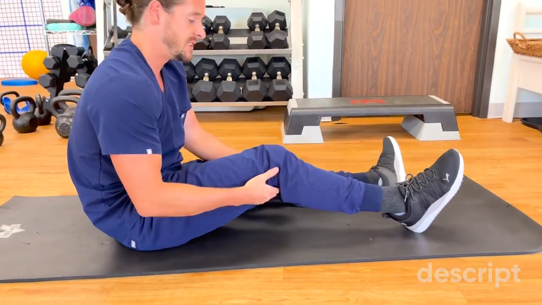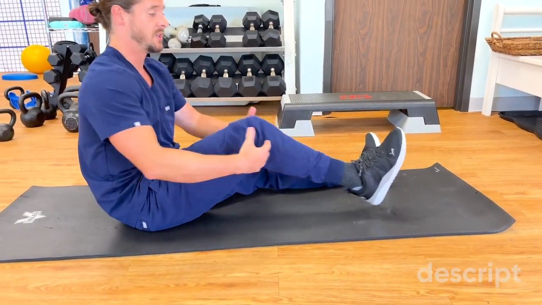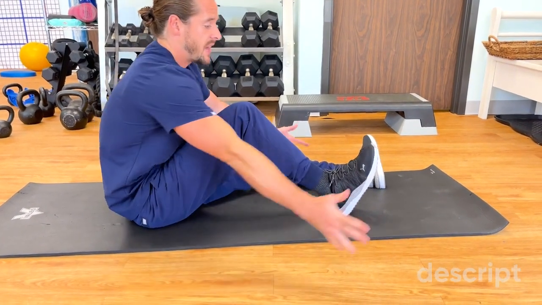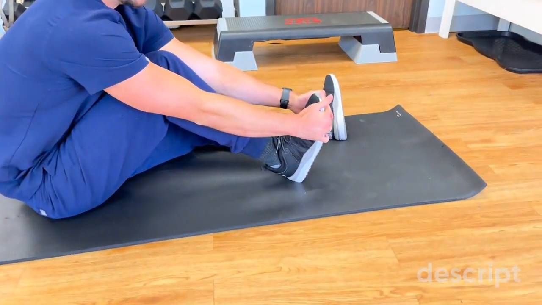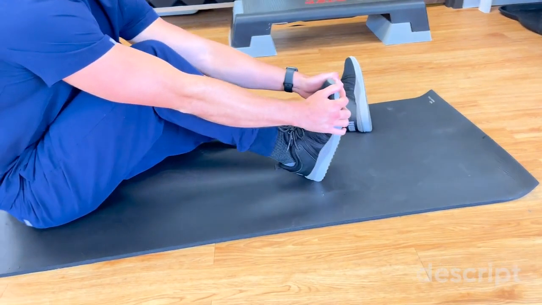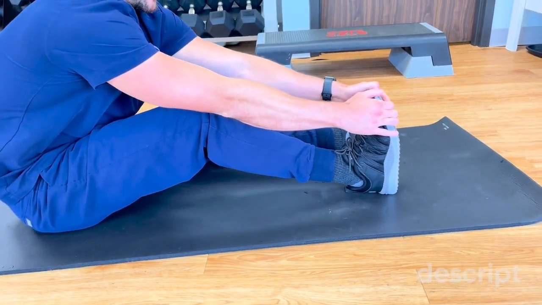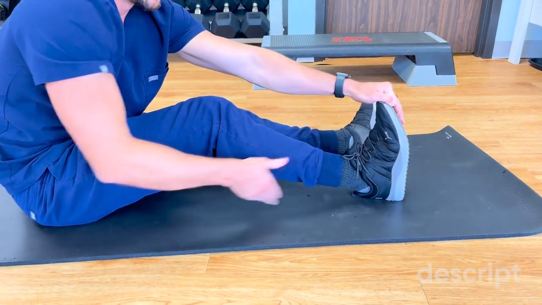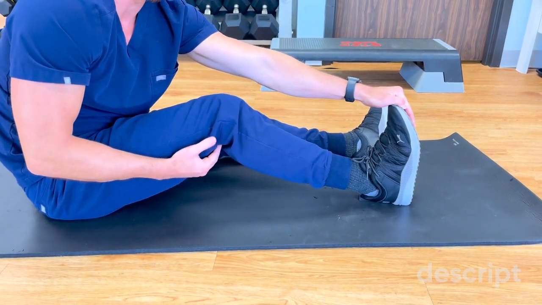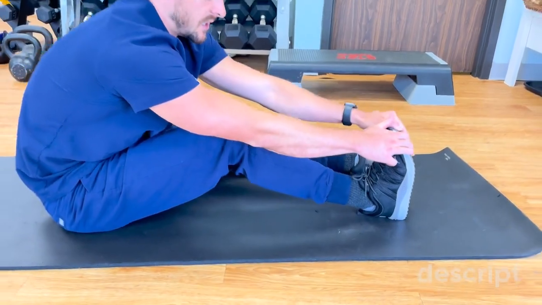Once you get some good mobilization from a ball, we want to stretch the popliteus muscle. And the way we're going to do that is we're going to grip the ball of our foot, and then we're going to slowly extend it out just like that. And now I'm feeling the stretch right back here in the pit of my knee where that popliteus muscle lives.